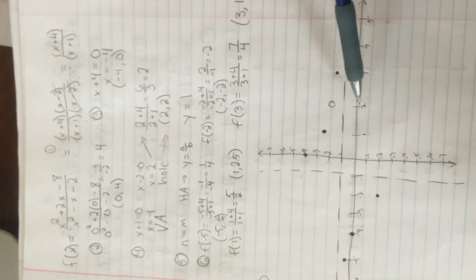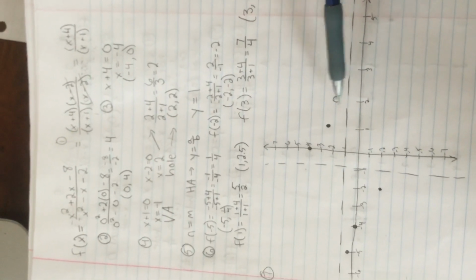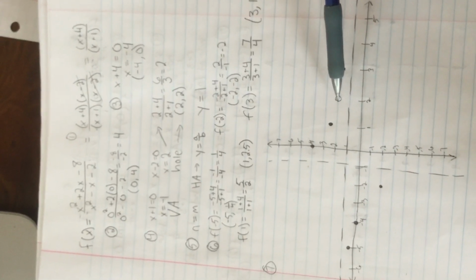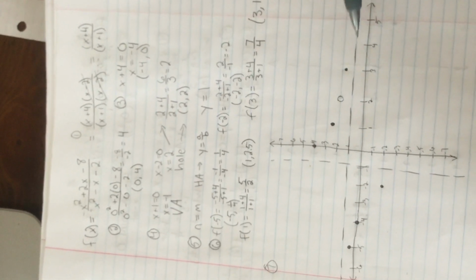As you can see here, at (2, 2) I put a hole, an empty circle. Our graph is going to go up to that point, it's going to be a hole, and then it's going to continue on the other side of that point. You'll see that when I go to fully graph this.